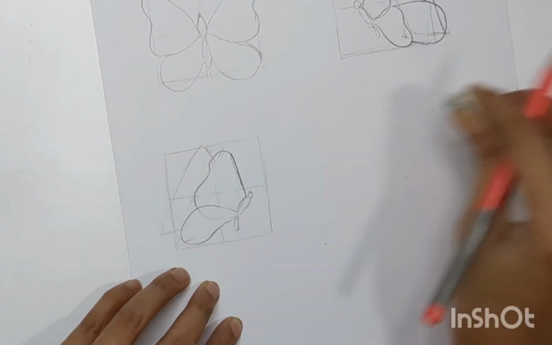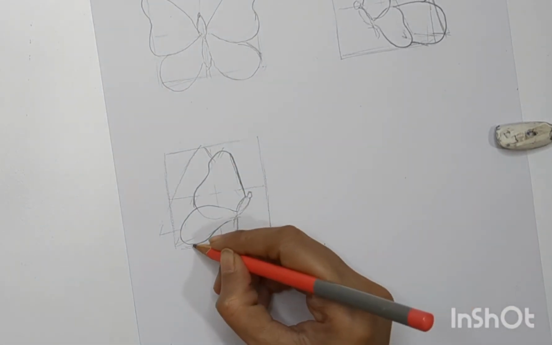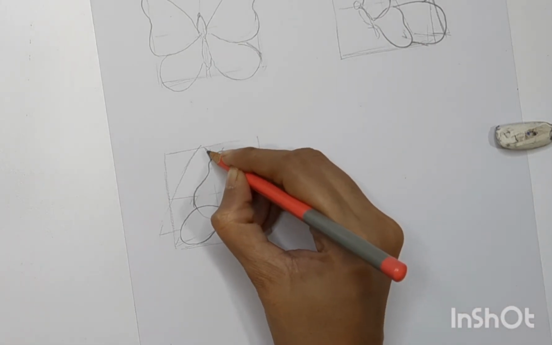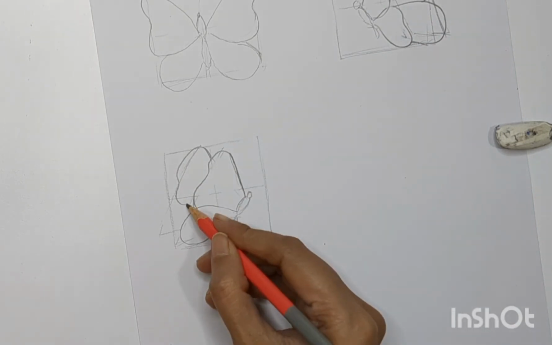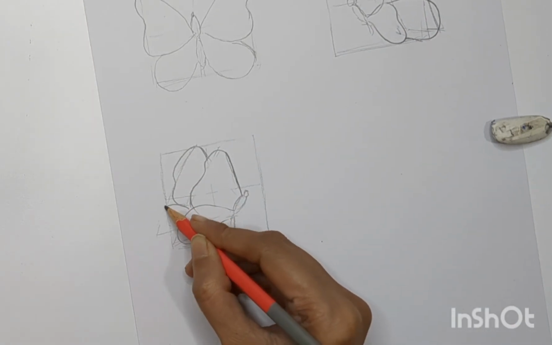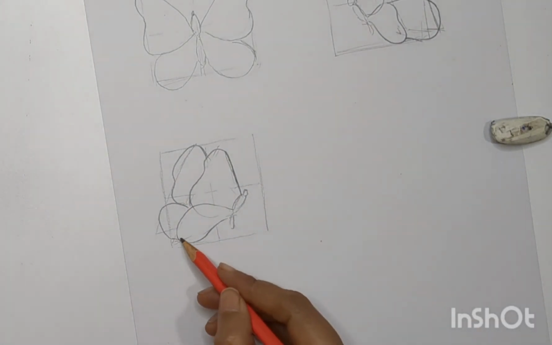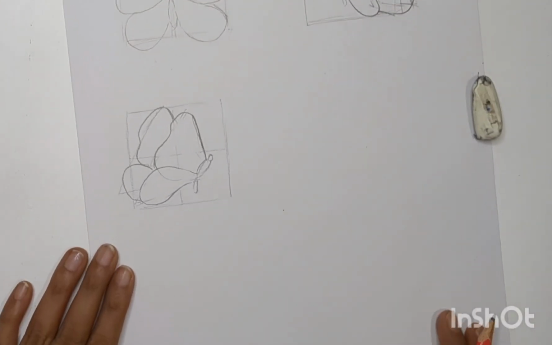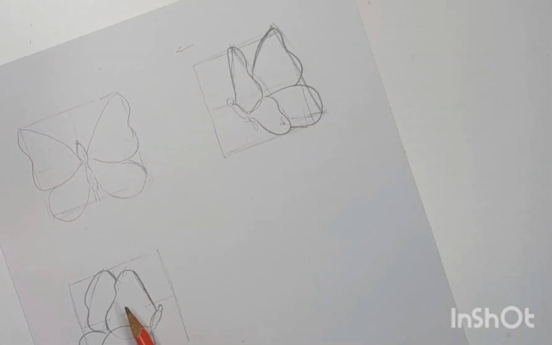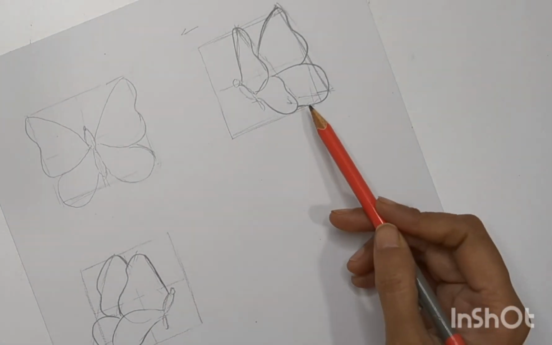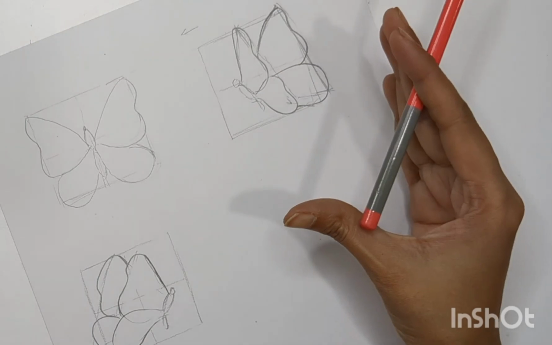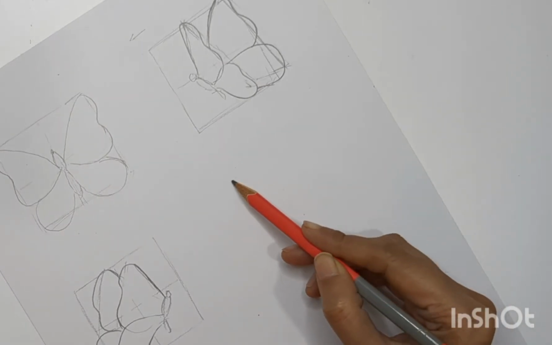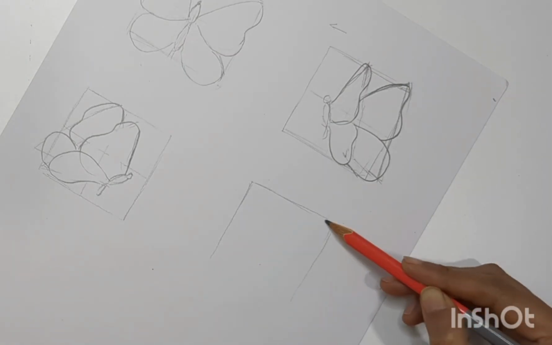Just rub all the in-between marks and then create two more wings. Something like this. As you can see, both are almost similar, but in the third one we are seeing the back of the wings more, and this is more closed, and this one is quite open, and we are seeing the front of the wing. So likewise you can create n number of different perspectives.